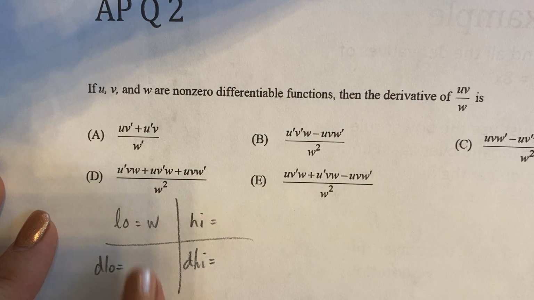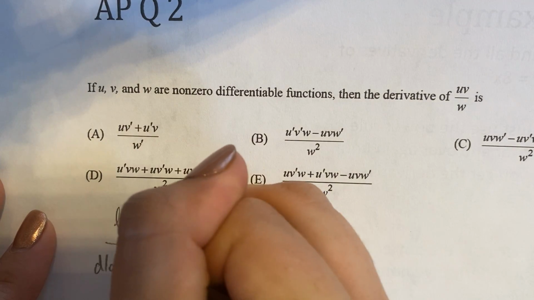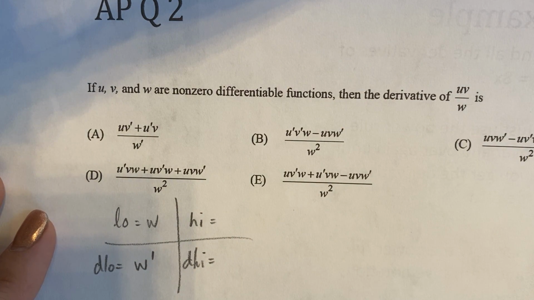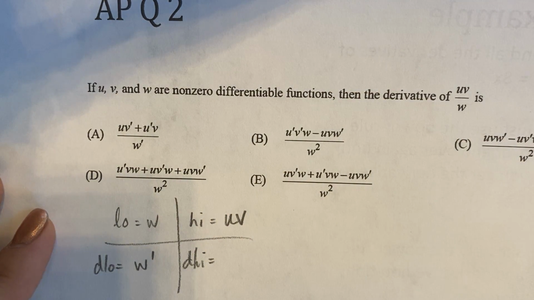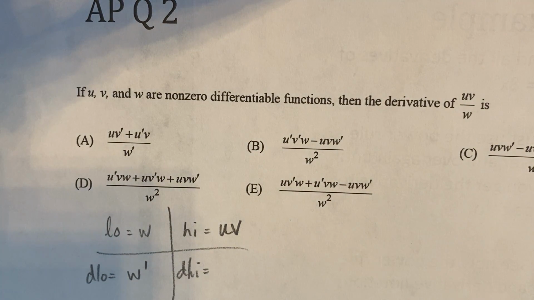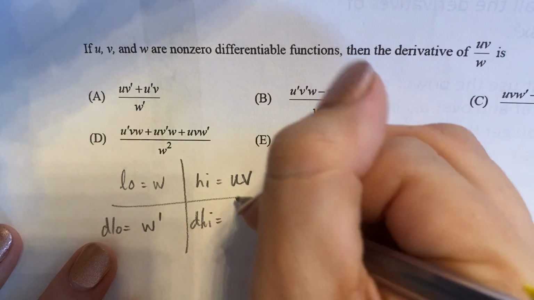Okay. In terms of D low, W prime. Simple as that. The high is U V. Now what's my D high? Okay. My D high is, I have to use the product rule.